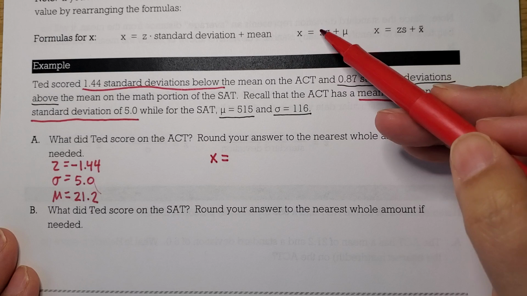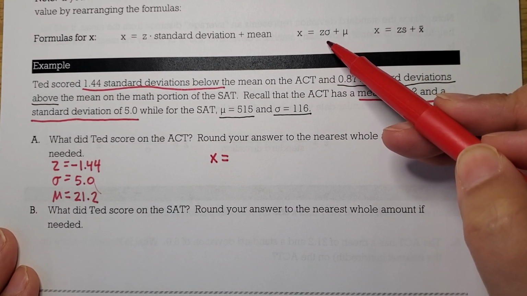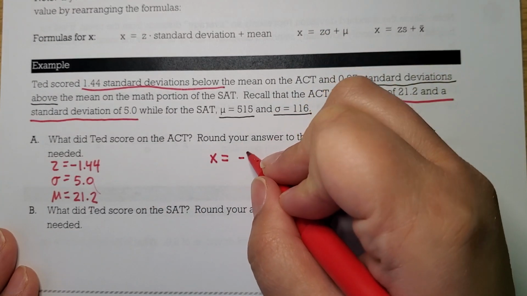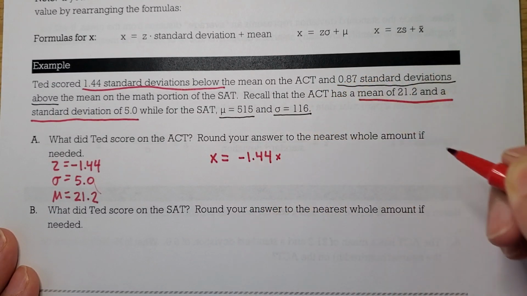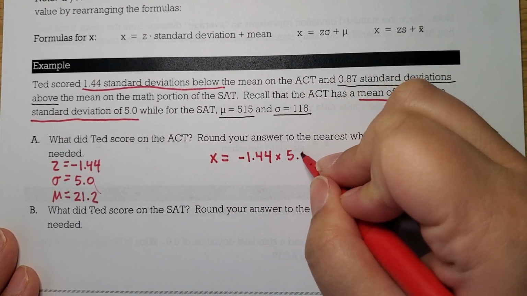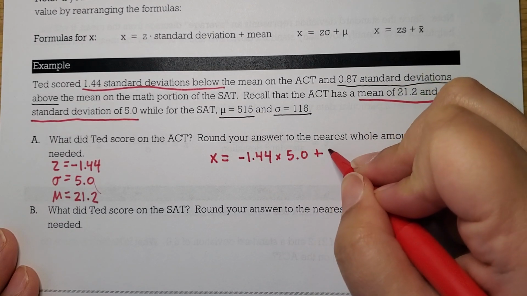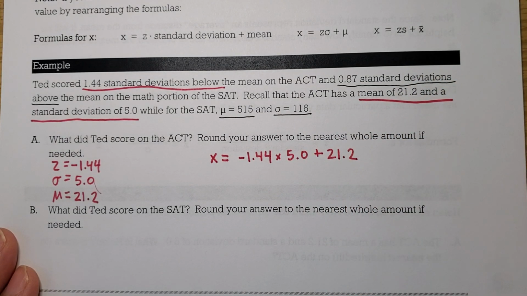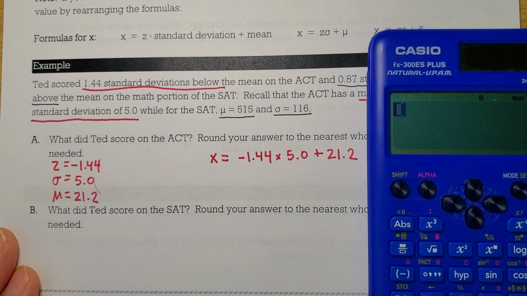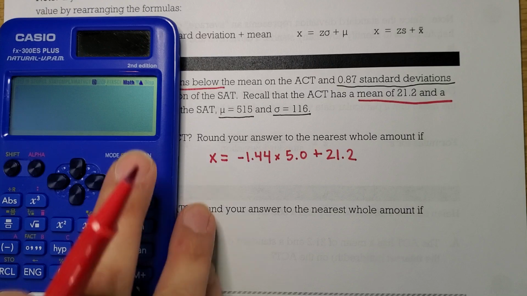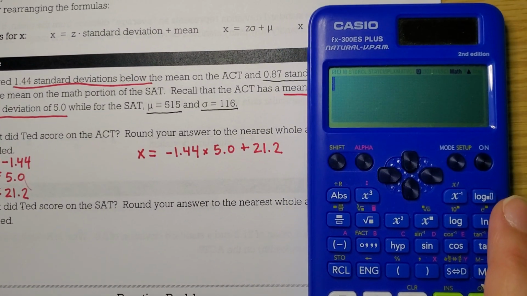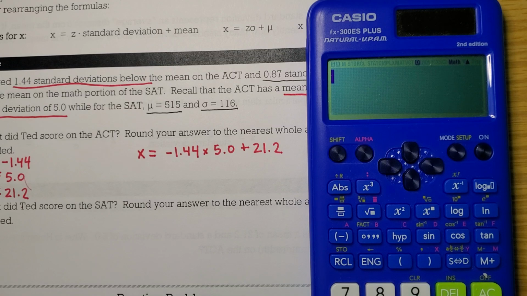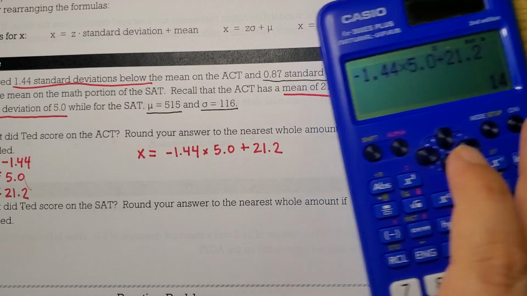So x is going to be z sigma. Now remember, when there's no symbol in between, it means multiplication. So I'm going to do negative 1.44, because that's z, times sigma, which is 5.0, plus mu, which is 21.2. So we can go ahead and type this into our calculator here. Negative 1.44 times 5.0 plus 21.2. And I get 14.